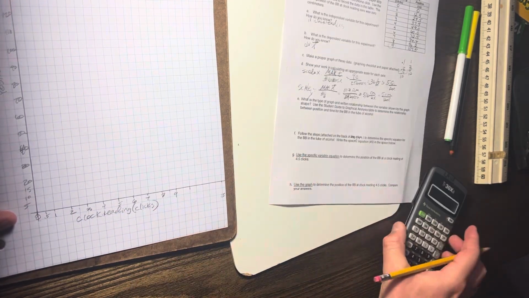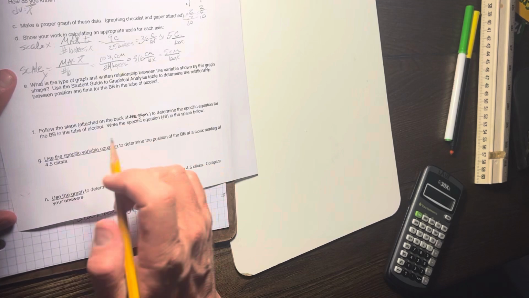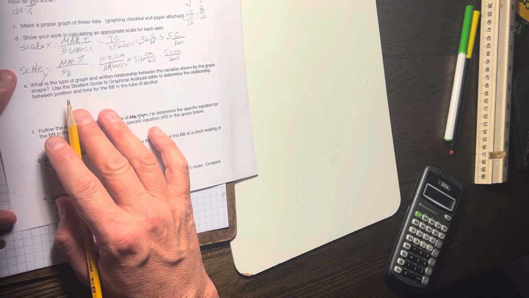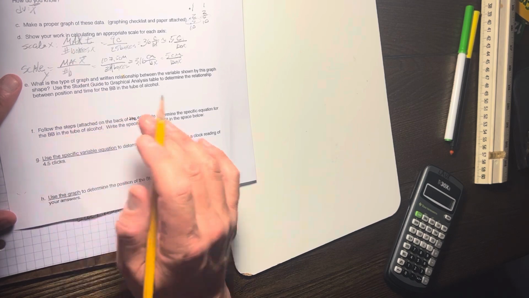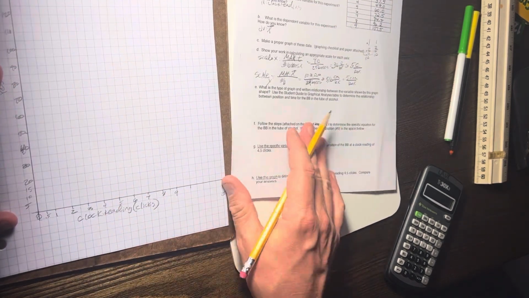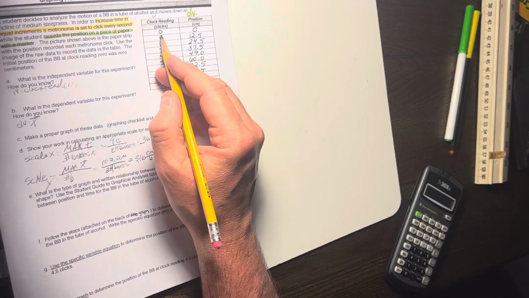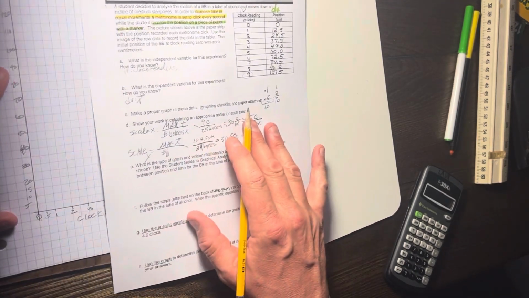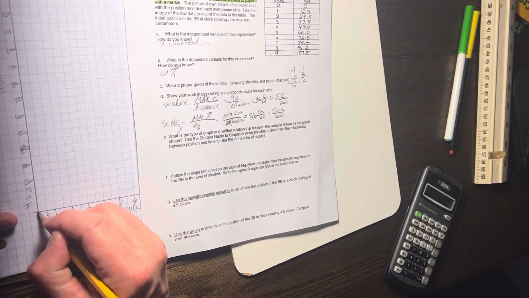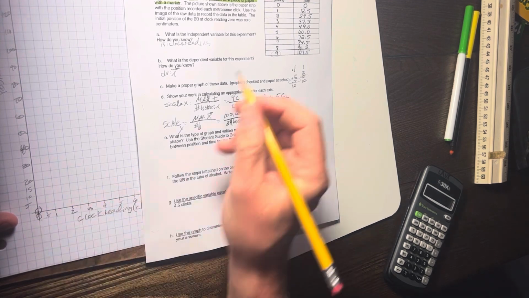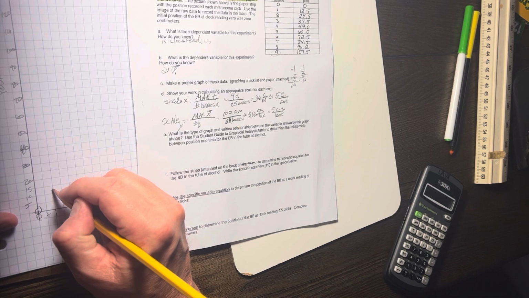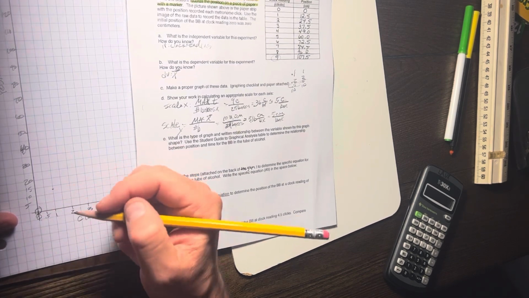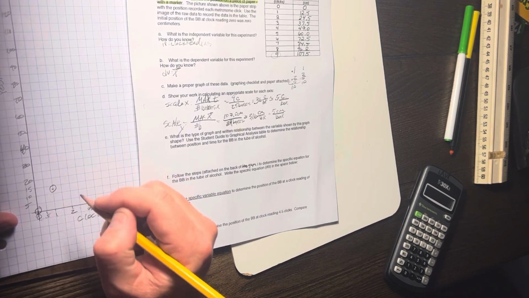Next up, we need to make sure that we plot the points and use point protectors. So we'll have to look at the data table. At 0 clicks, we've got 0 centimeters. So we're gonna plot our point and put a point protector. At 1 click, you're at 12.5, 1.5. 12.5 would be exactly halfway between 10 and 15, and a point protector.